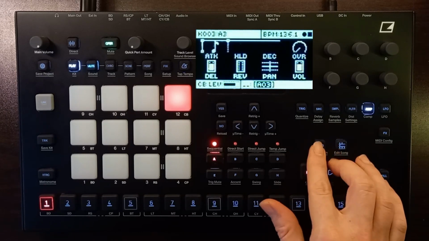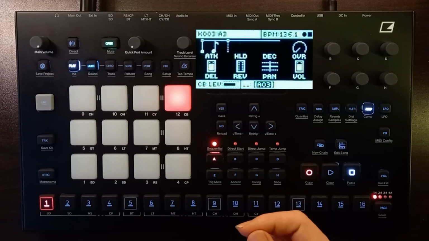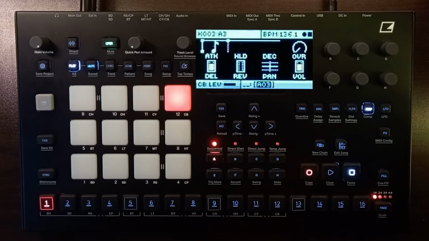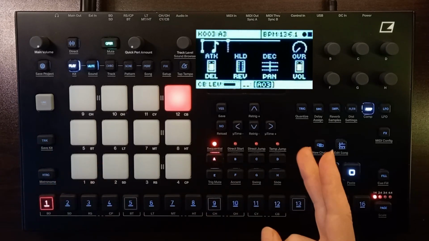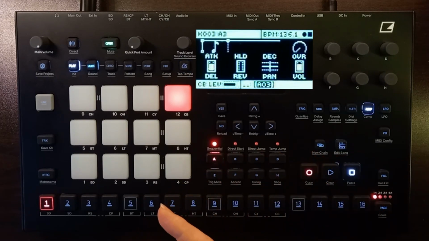I tried to use the chain function to chain patterns together, but I have never found an application for that and just ended up messing up my project. But you know, we're still all learning, so if you have any way that you find useful to chain patterns, or you use a song mode, please let me know in the comments.